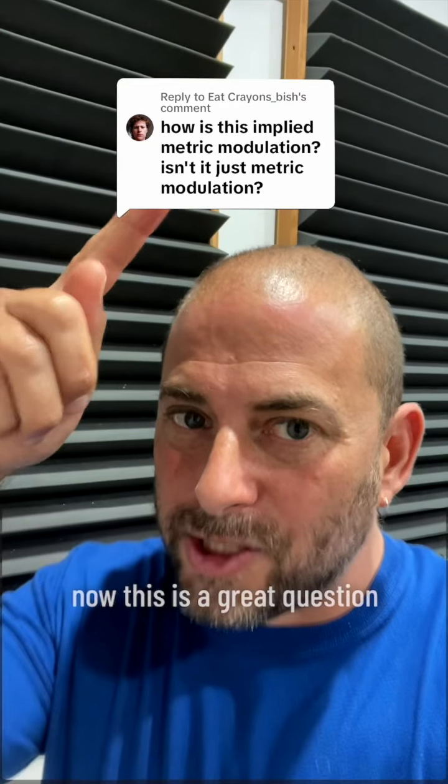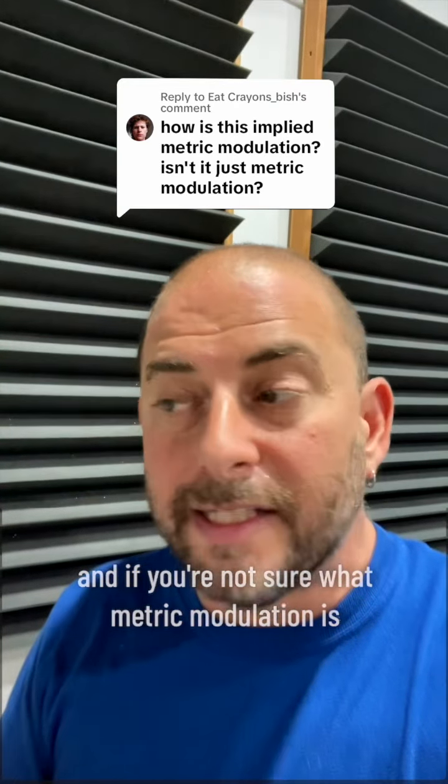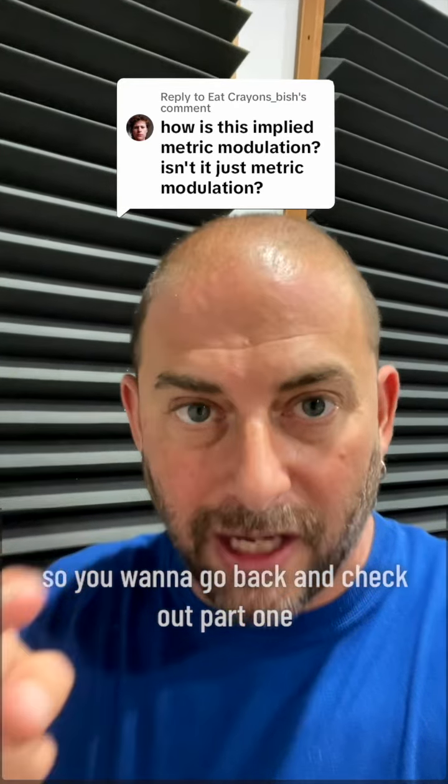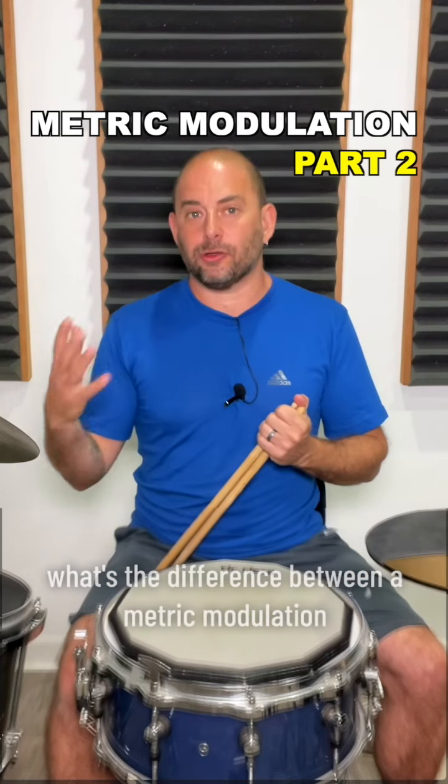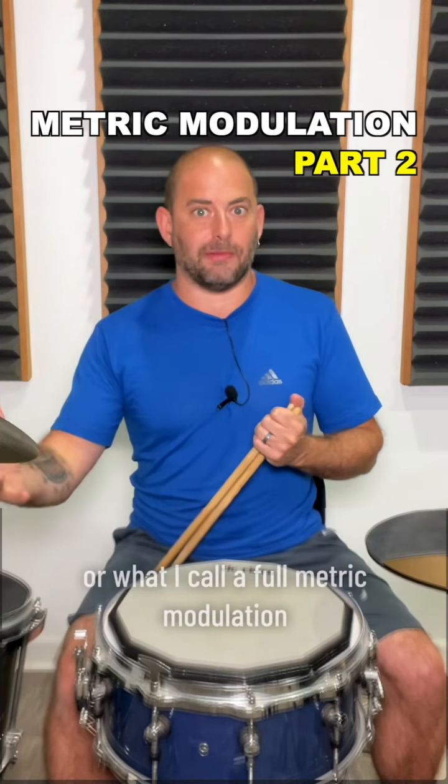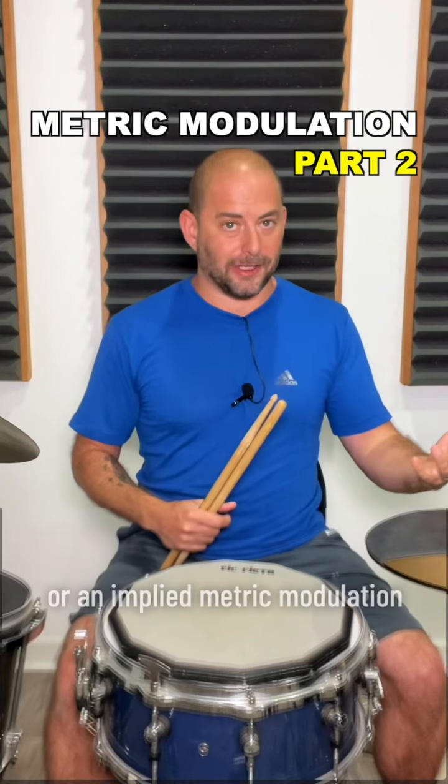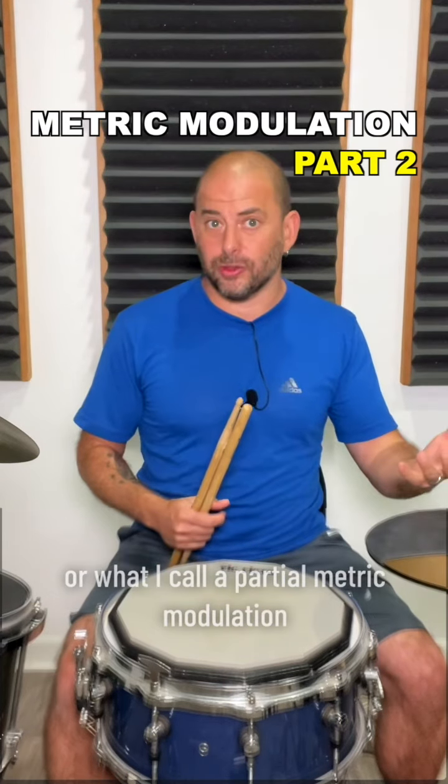Now, this is a great question. And if you're not sure what metric modulation is, this is part 2, so you want to go back and check out part 1. What's the difference between a metric modulation, or what I call a full metric modulation, or an implied metric modulation, or what I call a partial metric modulation?